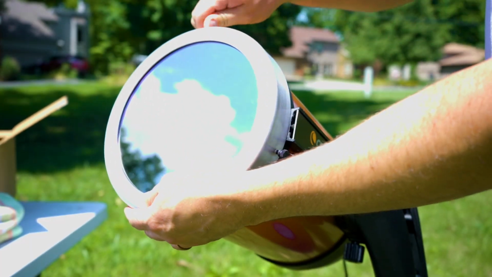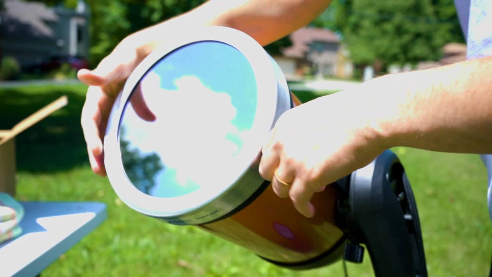Today we're going to be talking about solar filters with the annular solar eclipse coming up here in October of 2023 and the total solar eclipse in 2024. Now is the time to prepare.